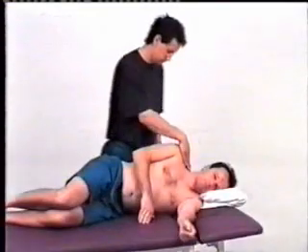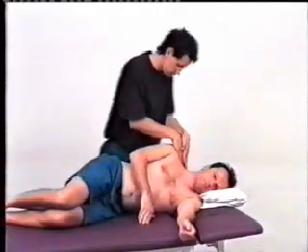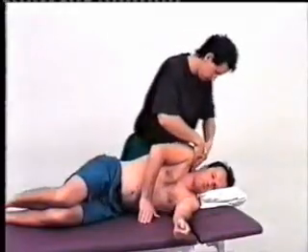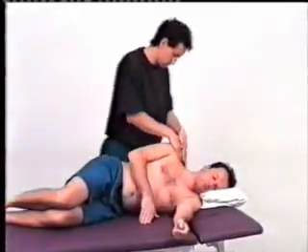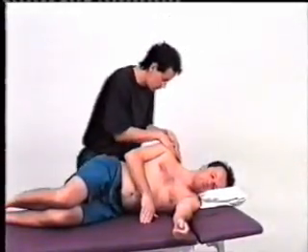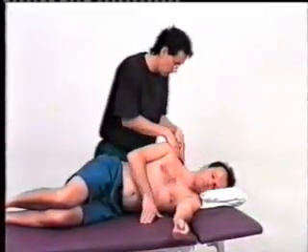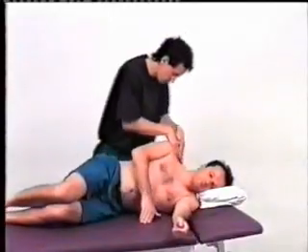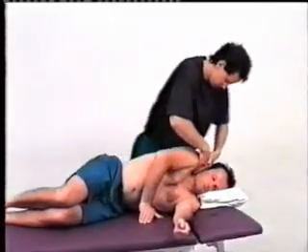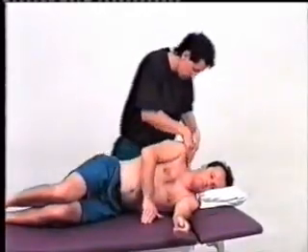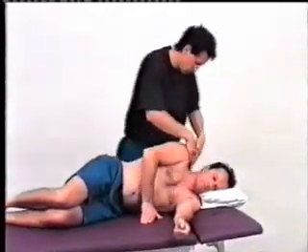Demonstration. Okay, and pull up and relax. And pull up your shoulder and relax. And pull up, pull, and pull up. Fine.